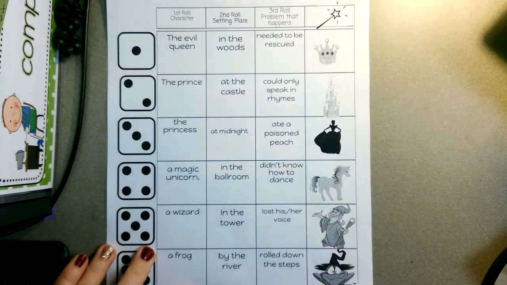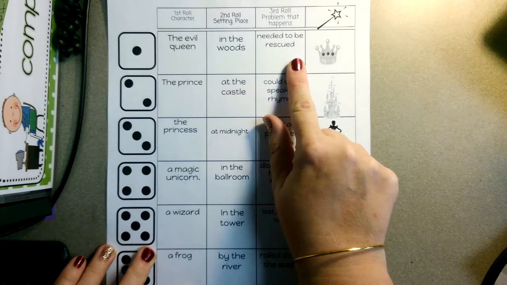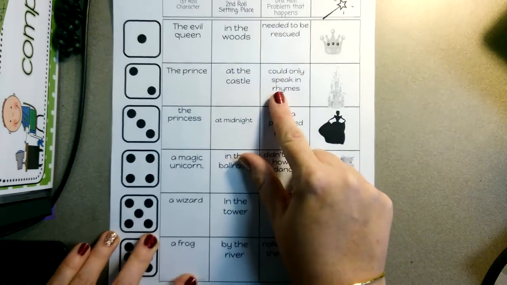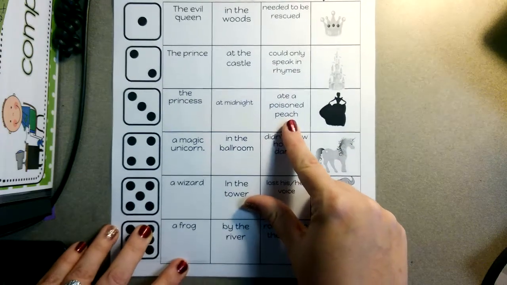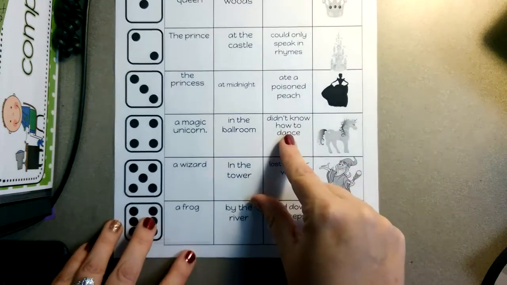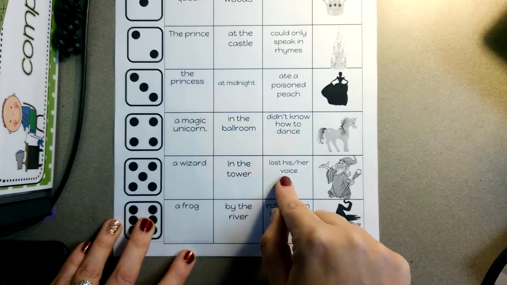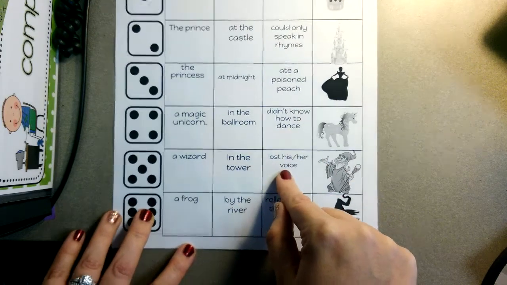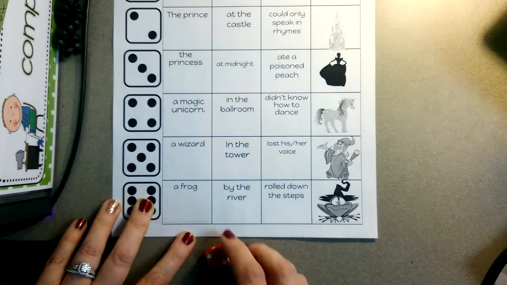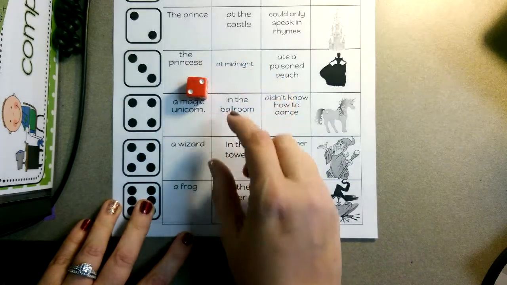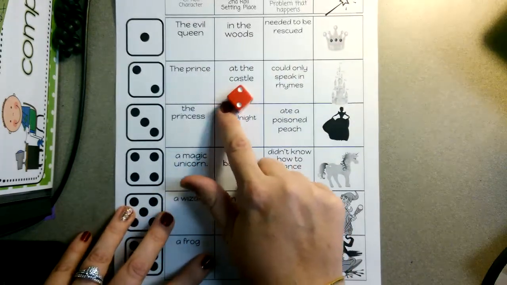All right, last I'm going to get a problem from my third roll here. These are the problems I could end up with for my story. Someone needed to be rescued. Someone could only speak in rhymes. Someone ate a poisoned peach. Oh no. Someone didn't know how to dance. Someone lost his or her voice. Or someone rolled down the steps. Oh, wow. Miss Davis is going to have an interesting story this week.